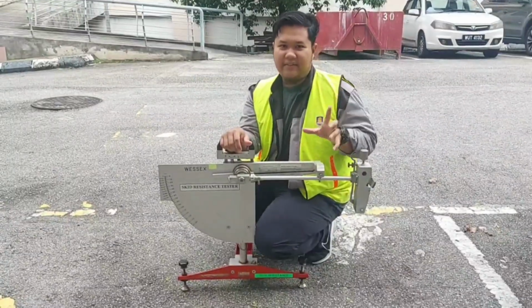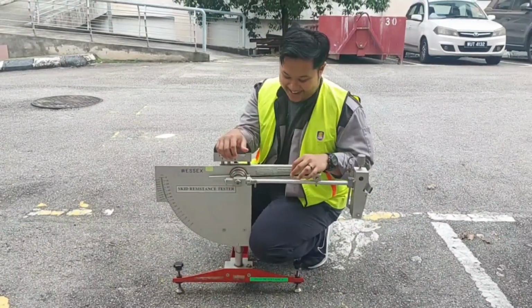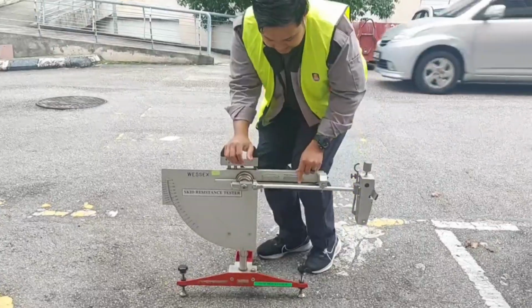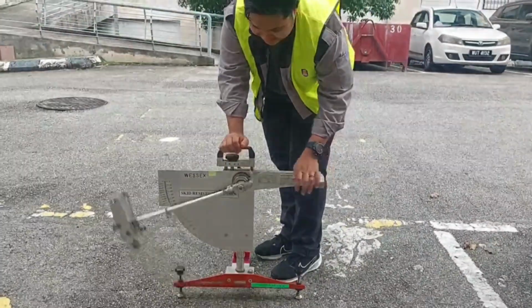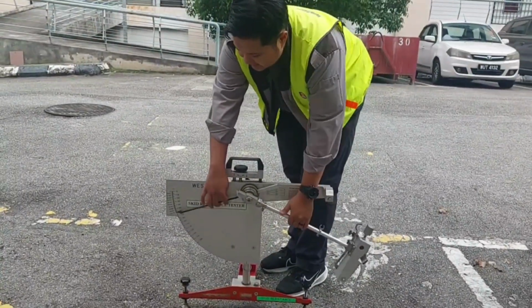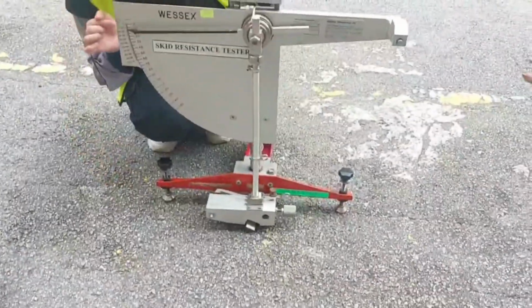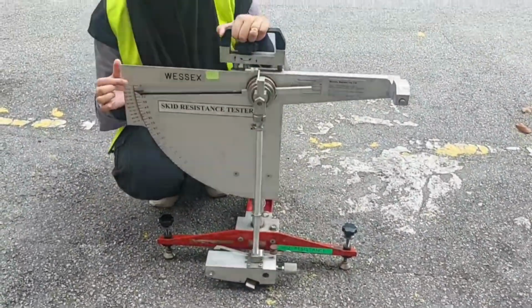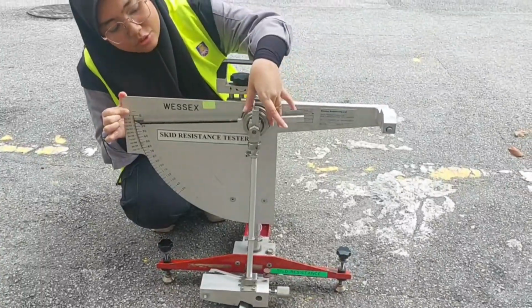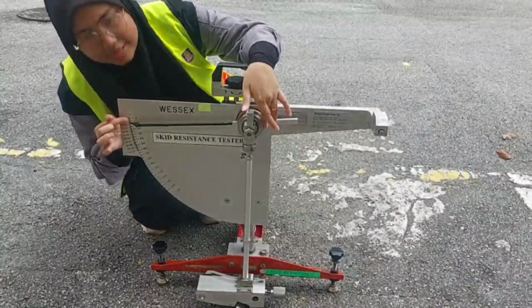As we can see, it can swing freely, and we have to calibrate this needle and make sure the needle touches zero. So, as we can see here, after we swing it freely, this needle is not at zero. So we need to calibrate it here to ensure this needle is at the zero point.